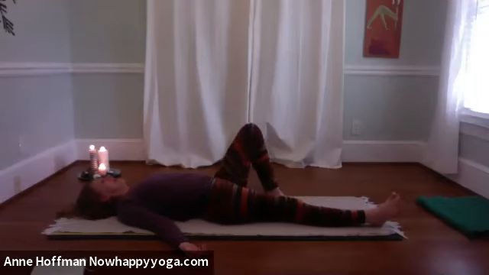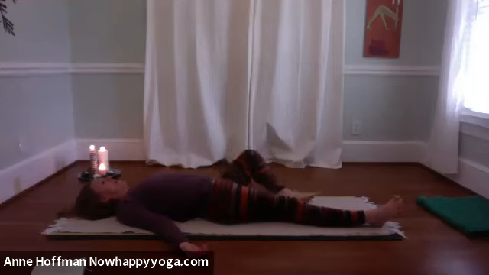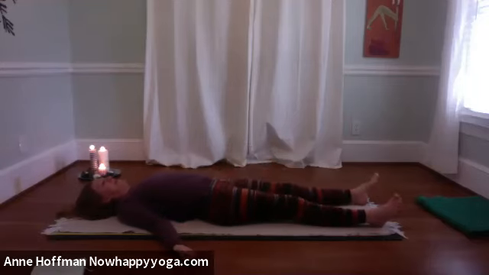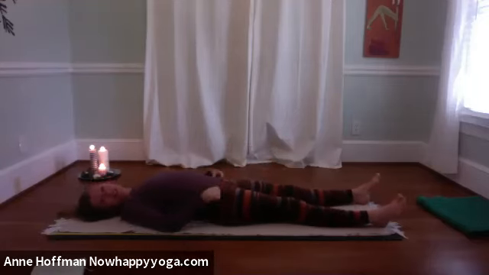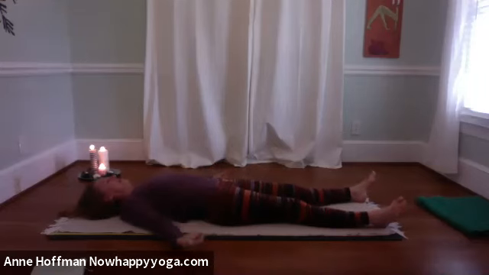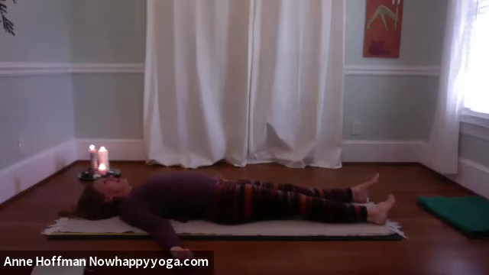And then bend up the left. No, I take that back. You're not going to bend up the left knee. You're going to leave it exactly where it is. My bad. Fallen tree. Let's begin by just rolling the right leg in and out.